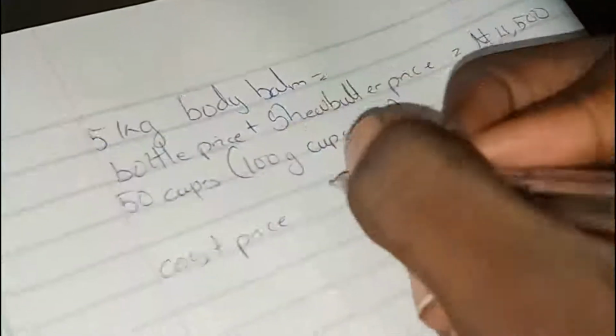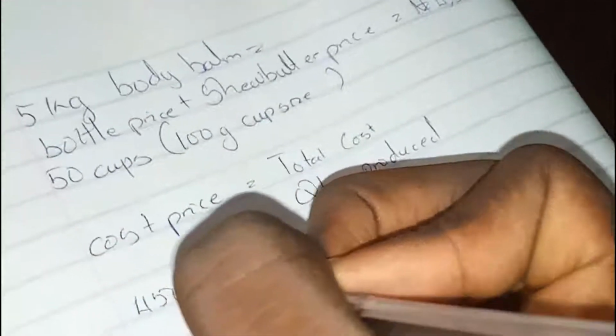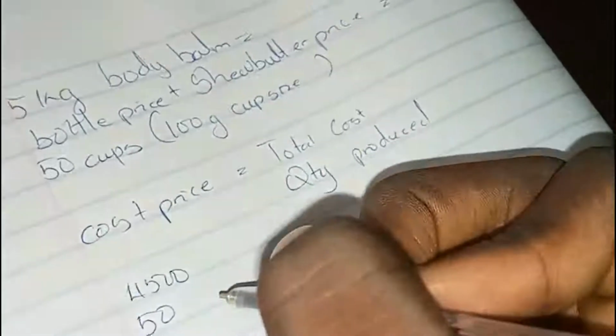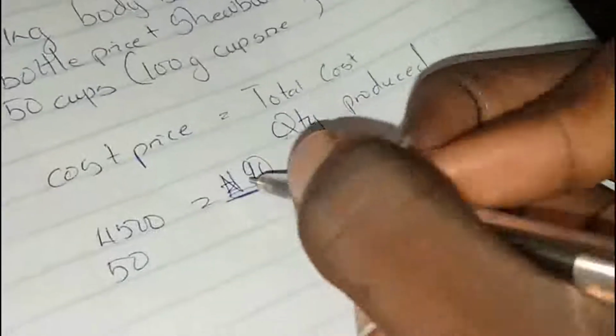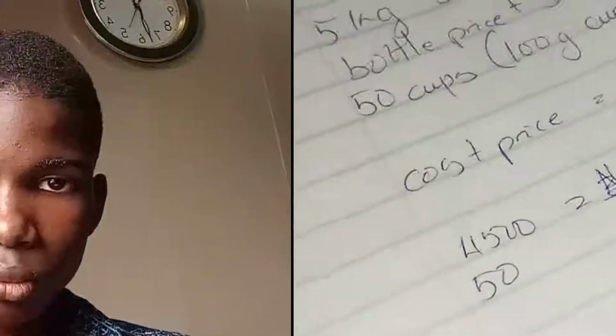We then calculate the cost of each cup of the body balm, which equals the cost price, which equals total cost over quantity produced, which equals 4,500 divided by 50, which equals 90. So that is your cost of production. 90 naira is the cost of production for the 50 cups of body balm. Let's get back.